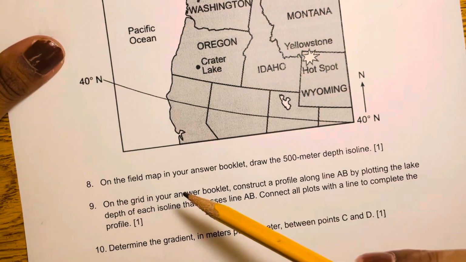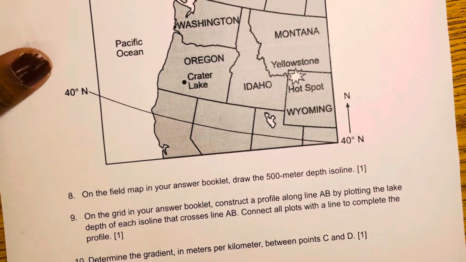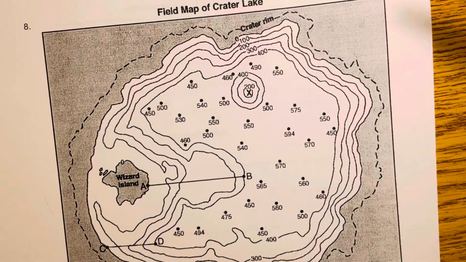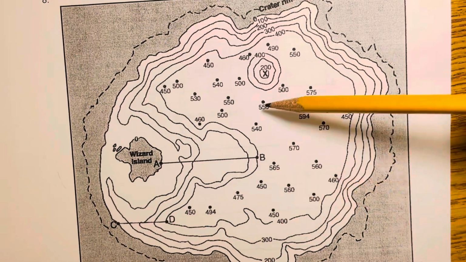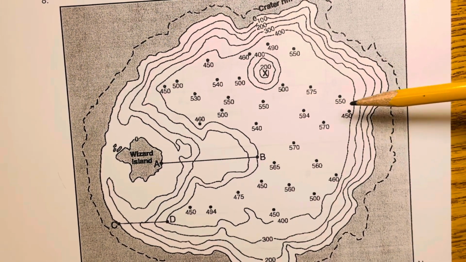So number 8, on the field map in your answer booklet, draw the 500-meter depth isoline. So let's get started. Here's the field map for Crater Lake, and you have to find the isoline that represents all the locations that have a depth of 500.